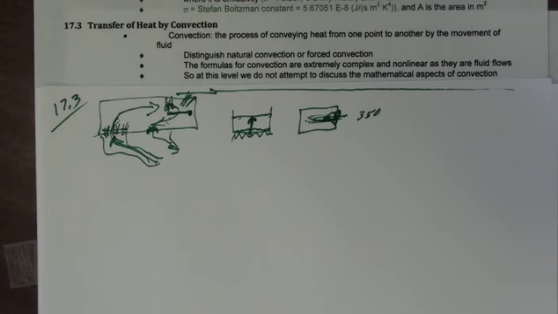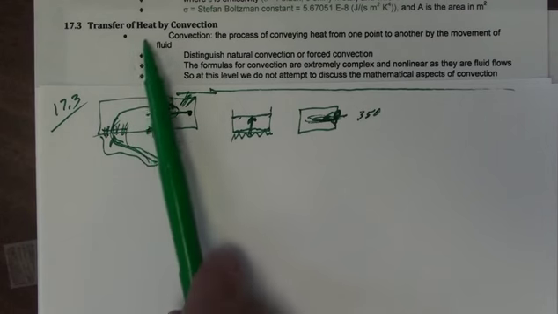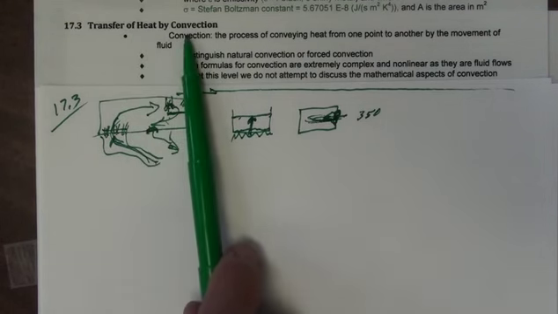Again, those equations are very nonlinear, they're very inaccurate, and are highly specialized from one circumstance to another. Therefore, you have no equations and only descriptive material when you study the transfer of heat by convection.